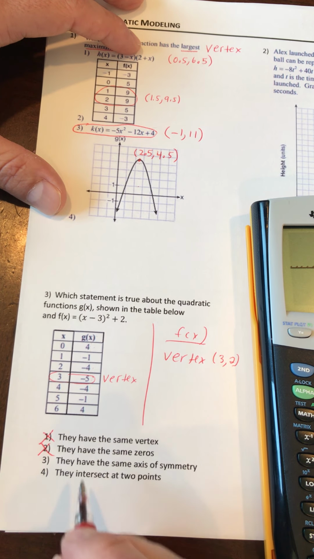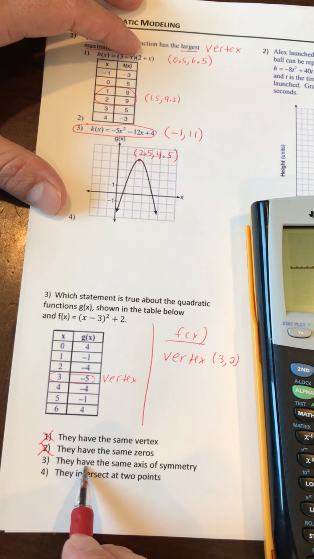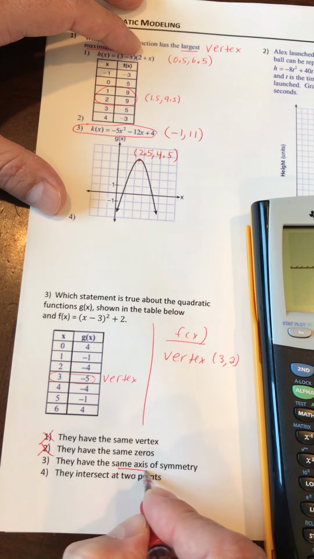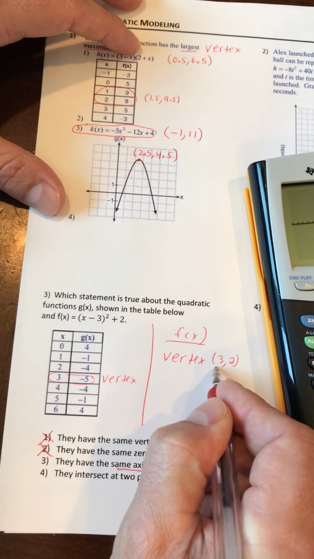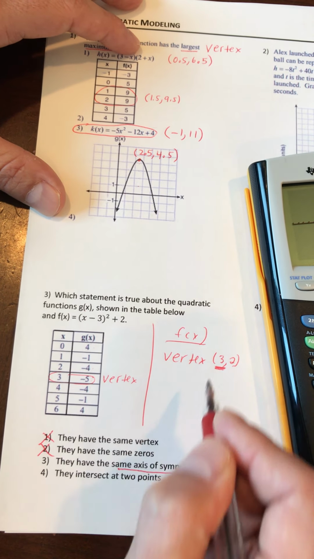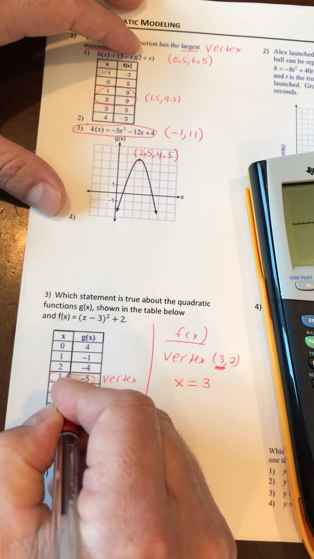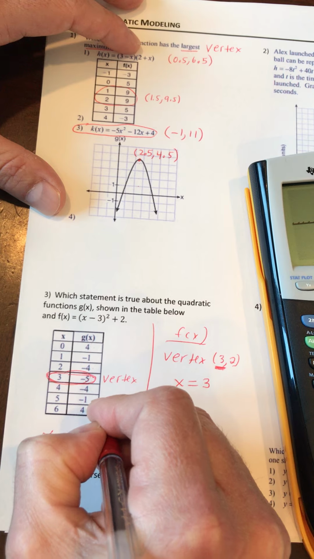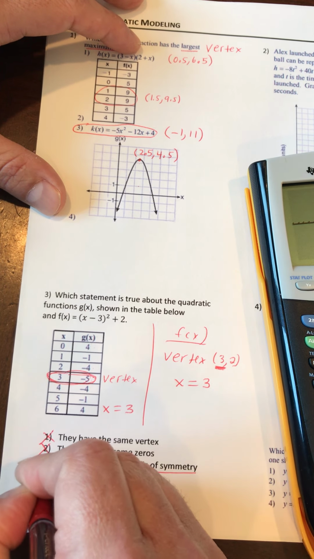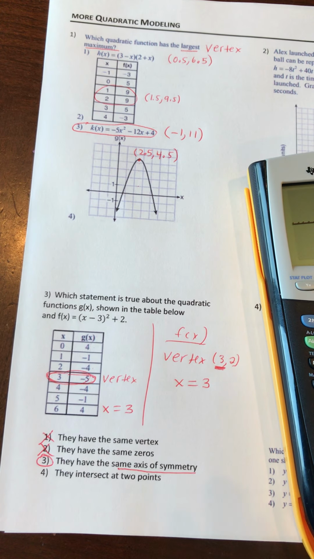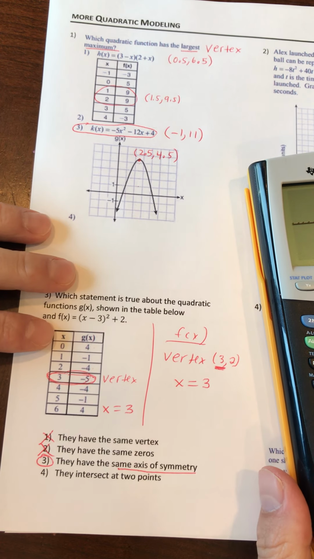All right? Number 3, they have the same axis of symmetry. Remember, the axis of symmetry is the x value in the turning point. So this one is x equals 3, and this one is x equals 3. So that's the answer. They have the same axis of symmetry.